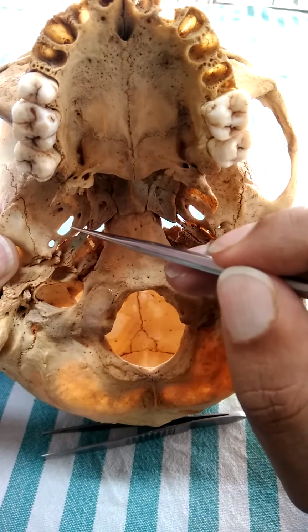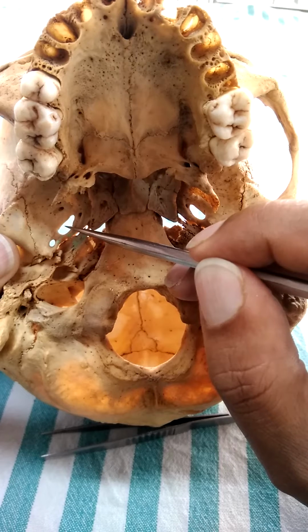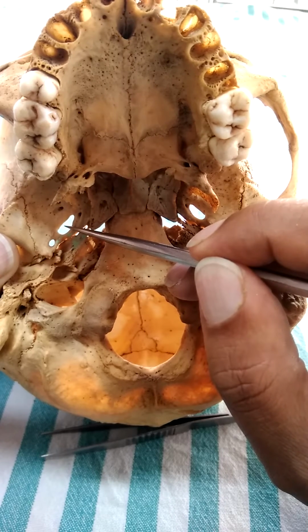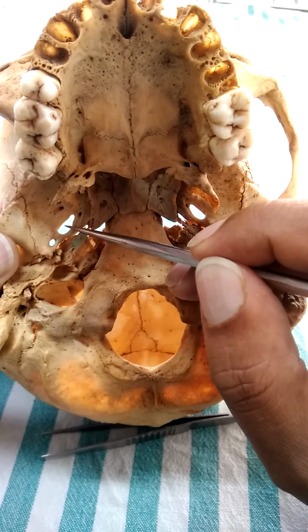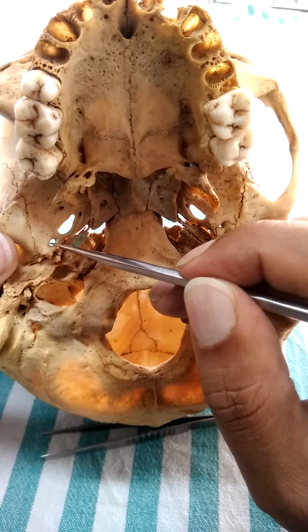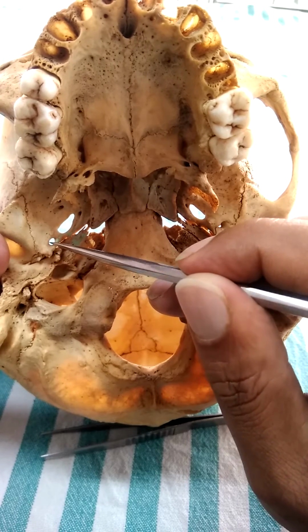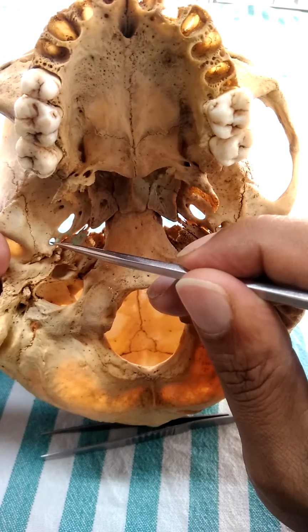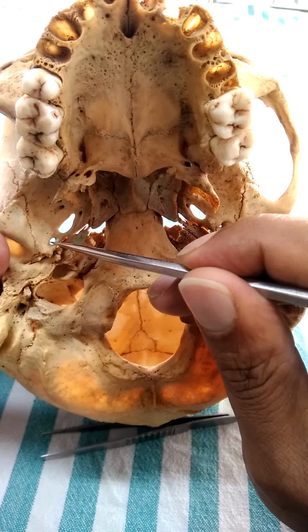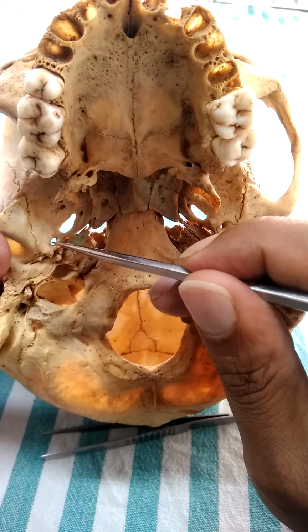Now, the foramen ovale transmits the mandibular nerve, accessory meningeal artery, lesser petrosal nerve, and the emissary veins. Then the next is foramen spinosum. Through the foramen spinosum pass the middle meningeal artery, the meningeal branch of the mandibular nerve, also known as the nervus spinosus, and the posterior trunk of the middle meningeal vein.